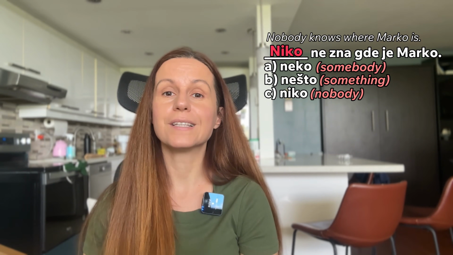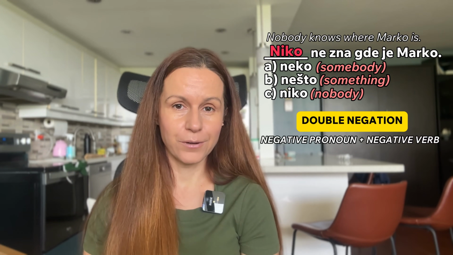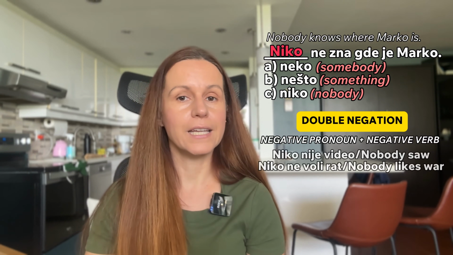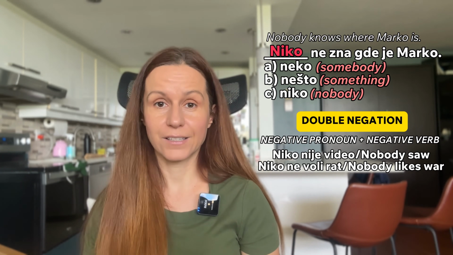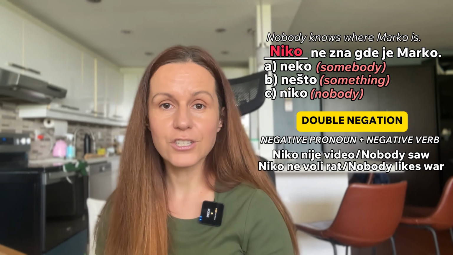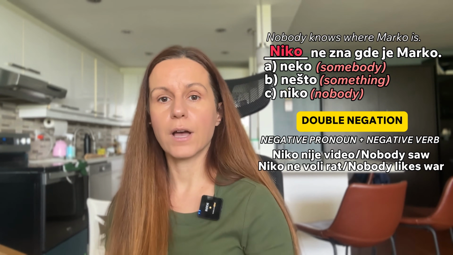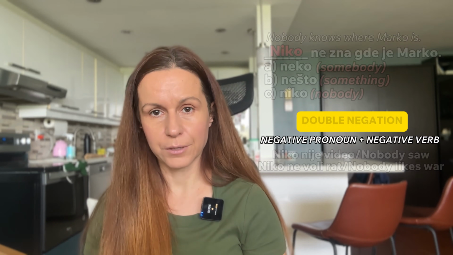Serbian language uses double negation here. When we use a negative pronoun, we must use a negative verb as well. Niko nije video, niko ne voli rat, and so on. In English, only the pronoun is negative. But in Serbian, you have to use both the negative pronoun and the negative verb. Okay, we are moving on to the next sentence for the B1 level.